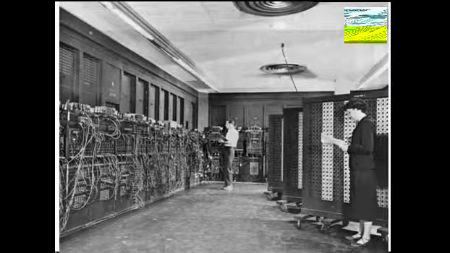And most important in the history of computers is the switch from mechanical computing to electronic computing. And this happened right here in Philadelphia. At the University of Pennsylvania, the ENIAC machine was developed. At the time, it was basically considered the first programmable electronic computer.